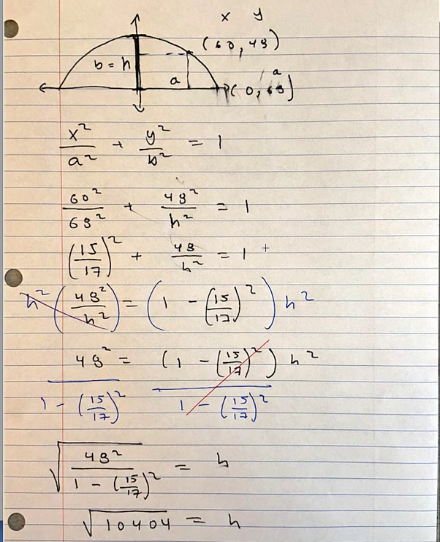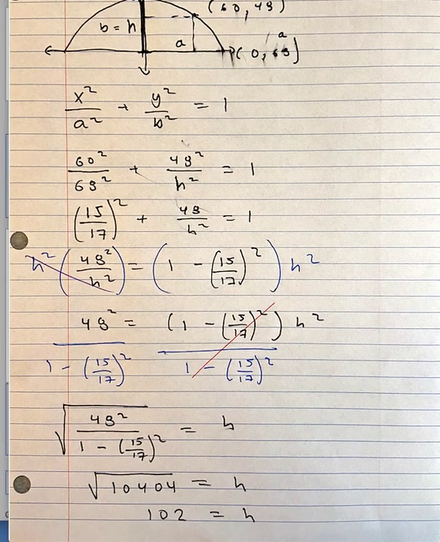And then I threw it in the calculator, and I got the square root of 10,404, which turns out to be 102. So our height would be 102 feet.